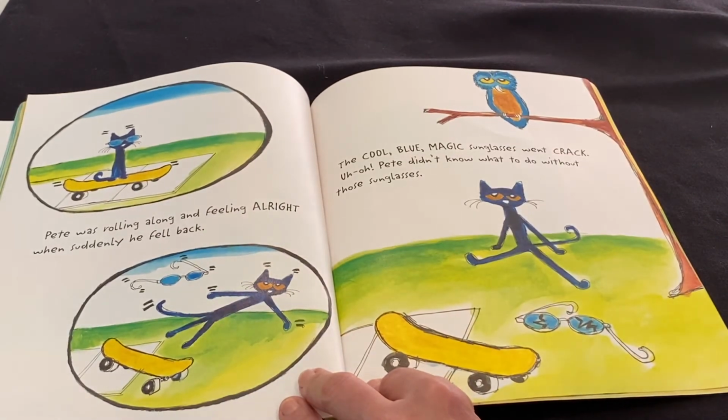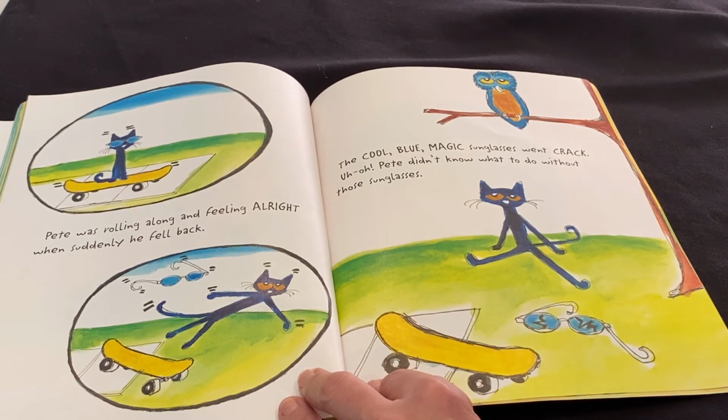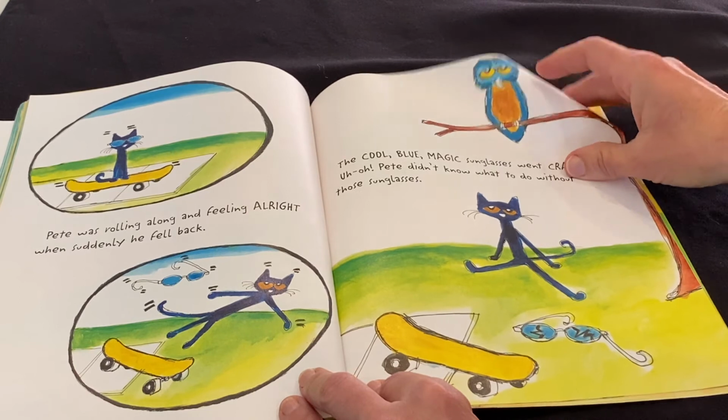Pete was rolling along and feeling all right when suddenly he fell back. The cool blue magic sunglasses went crack. Oh no, Pete didn't know what to do without those sunglasses.